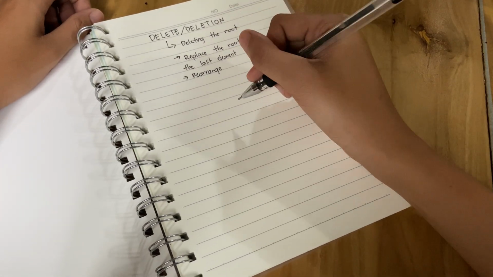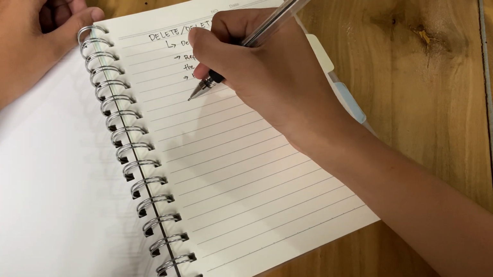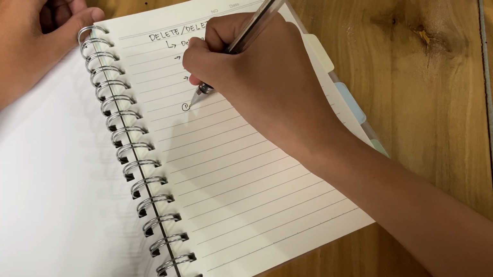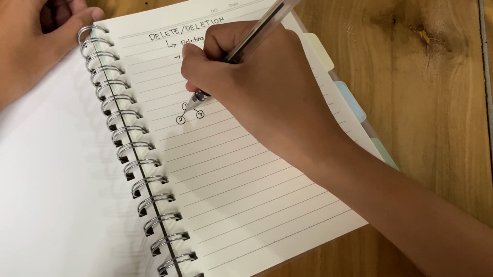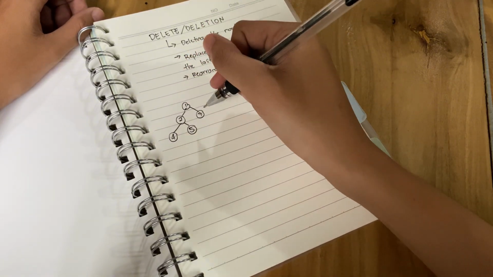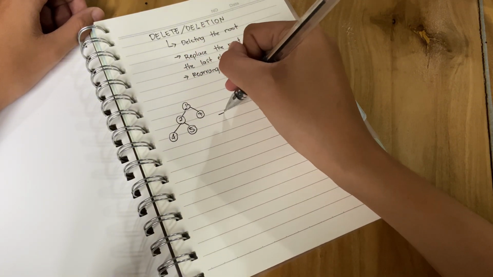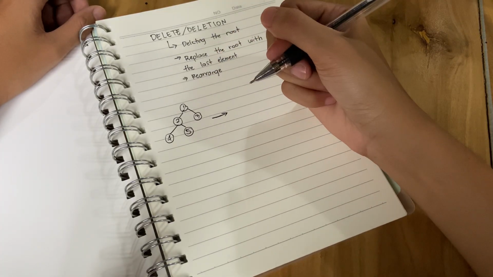So let's take a look at this with an example. Let's say we're going to be deleting from a min heap. So let's say this is a min heap we are going to delete from. So when we want to delete from this heap, what do we mean?